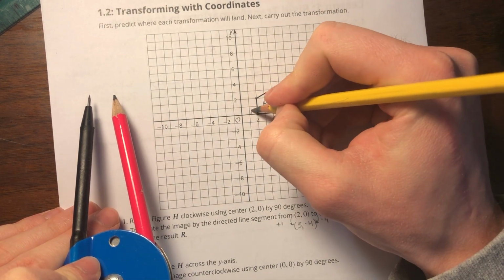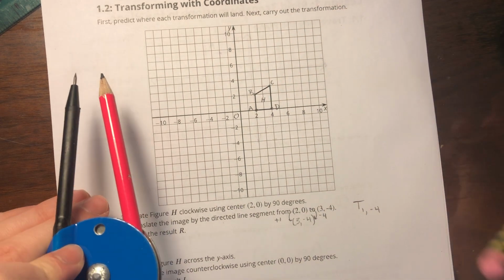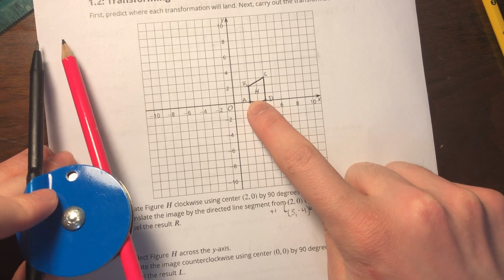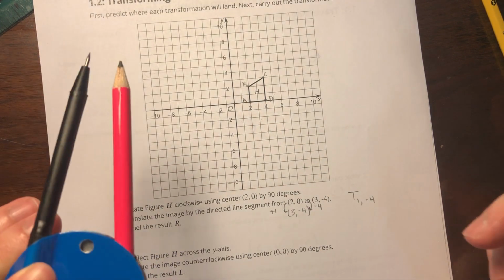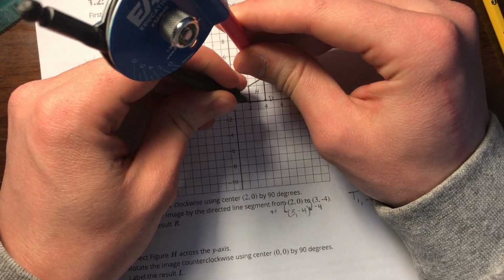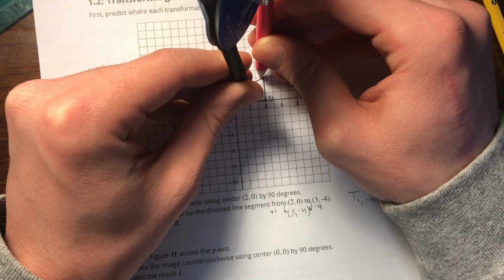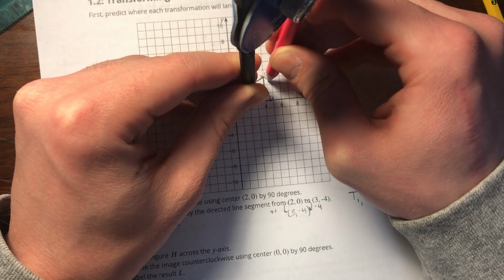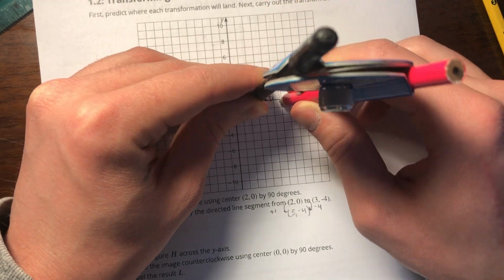Let's call them A, B, C, and D. Since A is on the center of rotation, it's not going to move at all, so I don't really have to worry about rotating that one. But I will rotate C, B, and D. And maybe I'll notice a pattern and I won't have to do too much work with the compass.